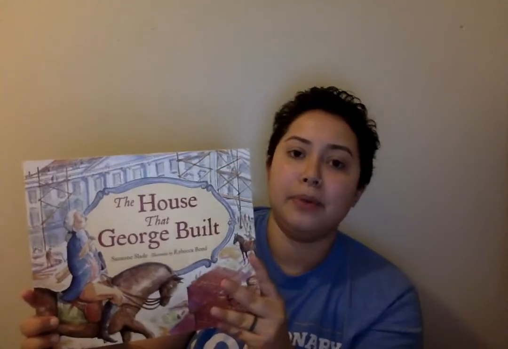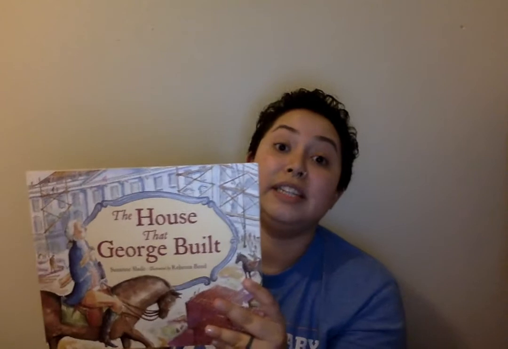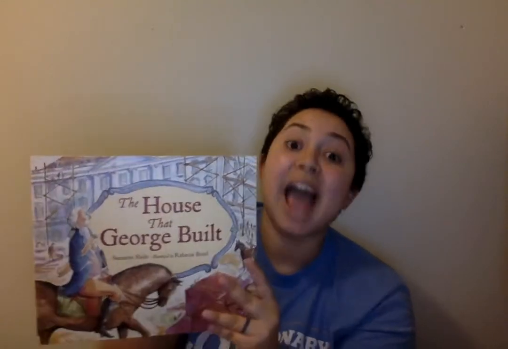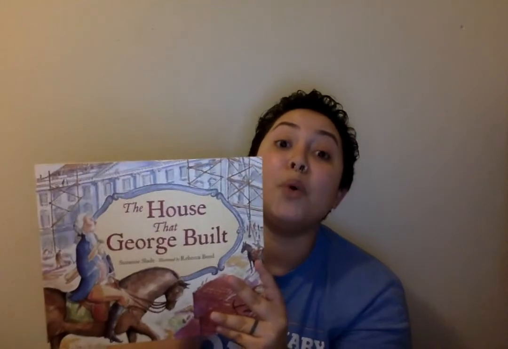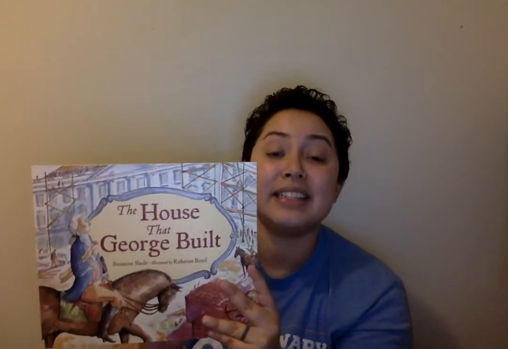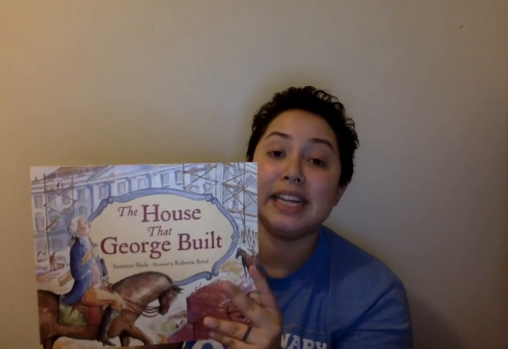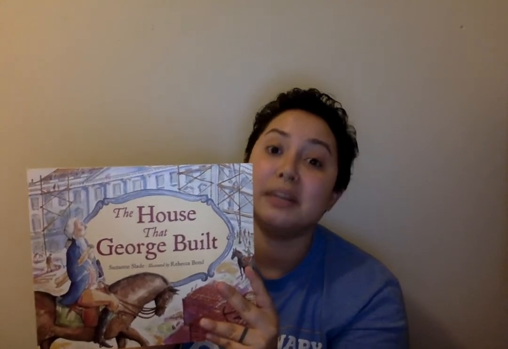The next thing I think about is, George Washington found the lot. He found the land that would be used to build the White House, or the house that George built. That's another key point. Those are important details that we learn about in the text that support our main idea, which is what the text is mostly about.